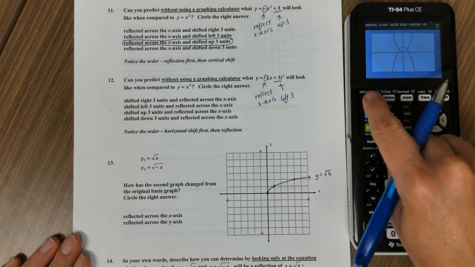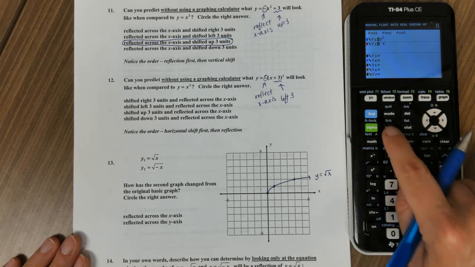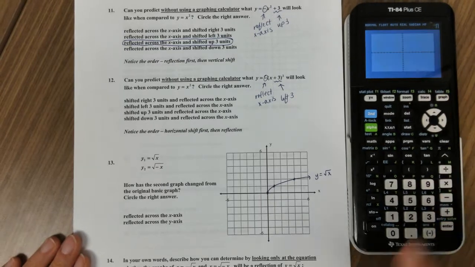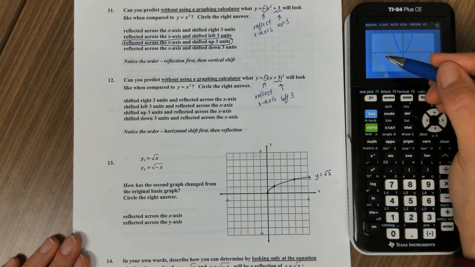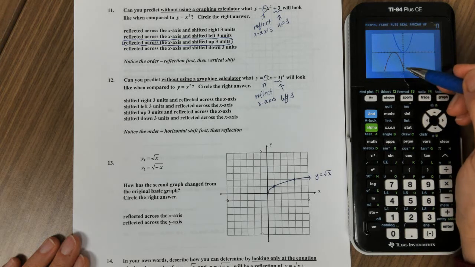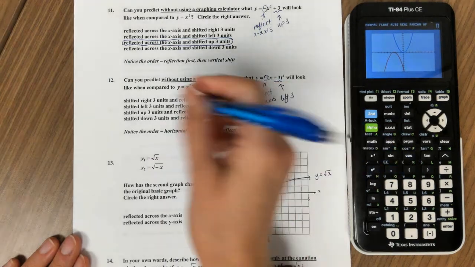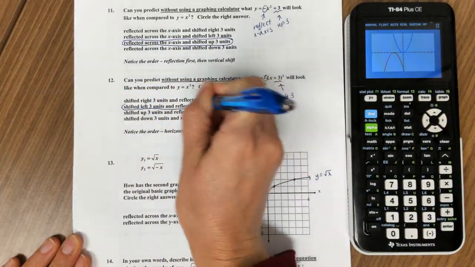So let's see if I'm correct. Down here, negative parentheses x plus 3 squared. So it should reflect and then go to the left 3. Yep, and there we go. Alright, so shifted left 3 units and reflected across the x-axis.